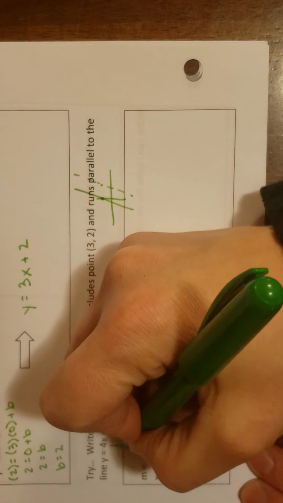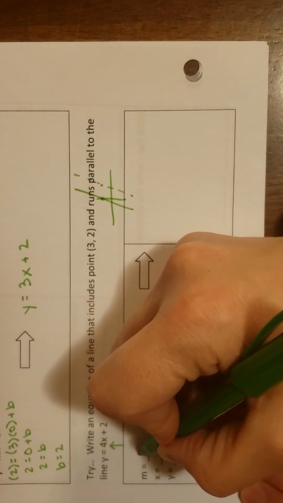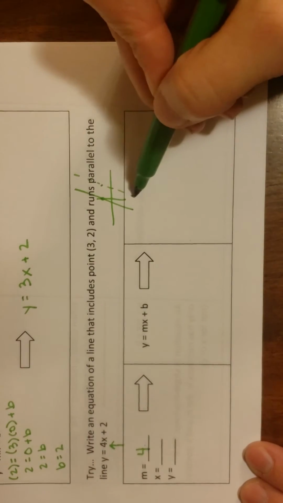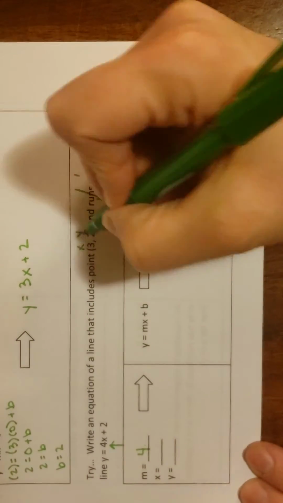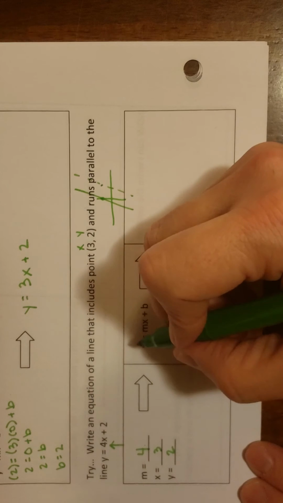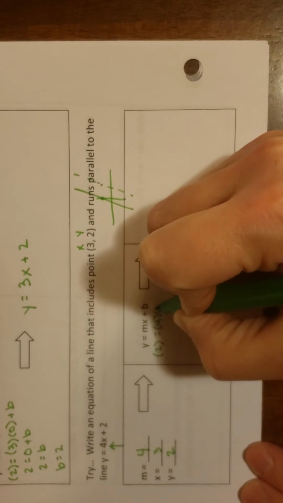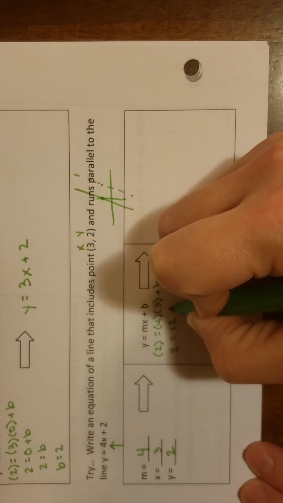So this equation is not the equation of the line that we want, but we're going to steal its slope. So this is the given line. This is the one that we're finding, and they have the same slope. Okay, x and y, 3 and 2. Now we just plug in to find the b. 2 is 4 times 3 plus b. And it's going to be negative 10, right?